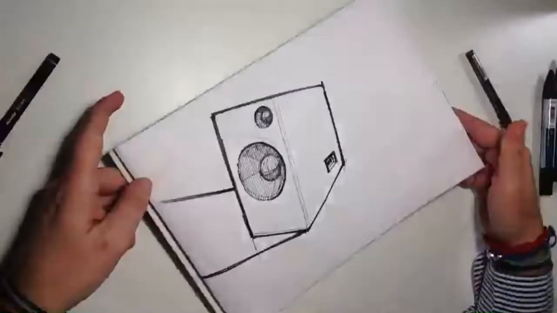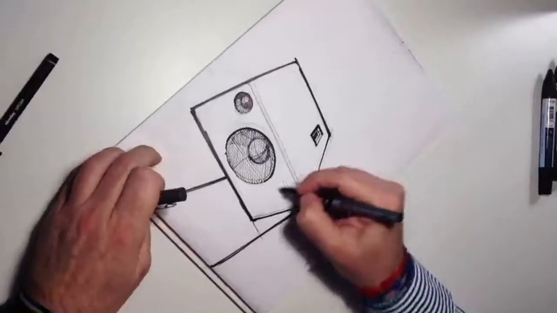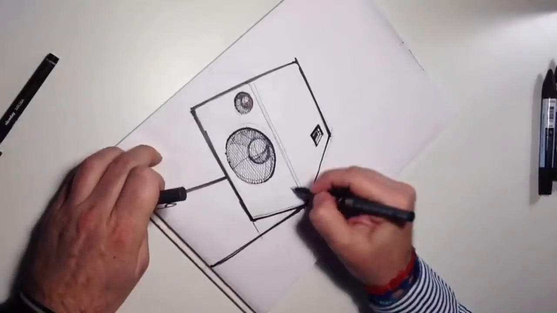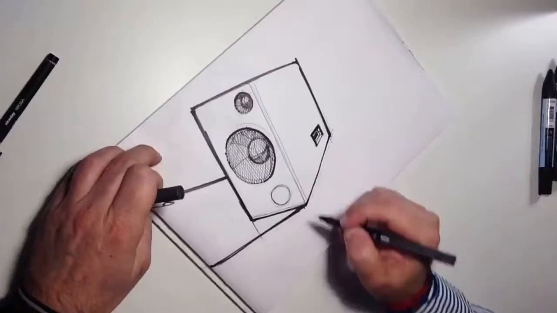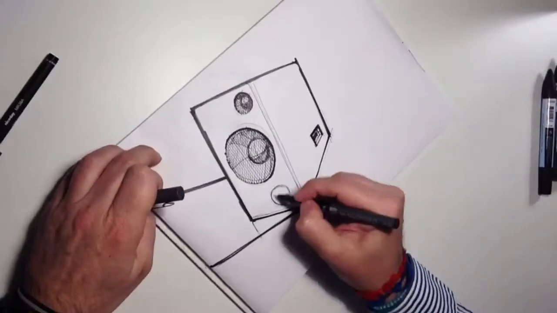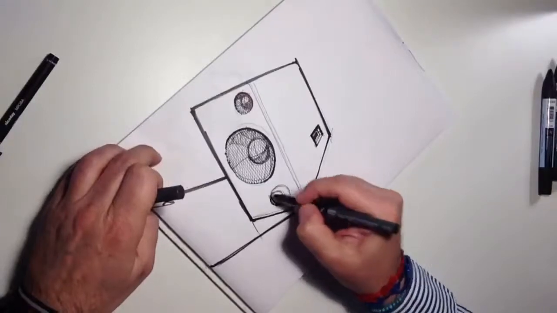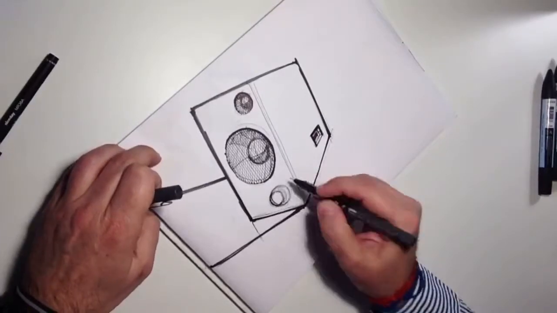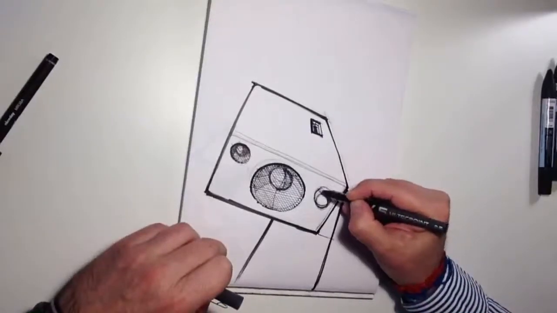Now, one thing I would like to add, because we didn't do it, is another button here, okay? And this is our volume.